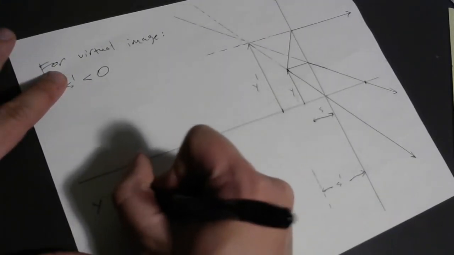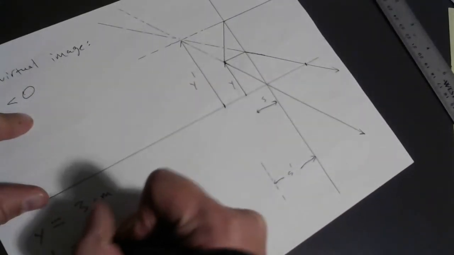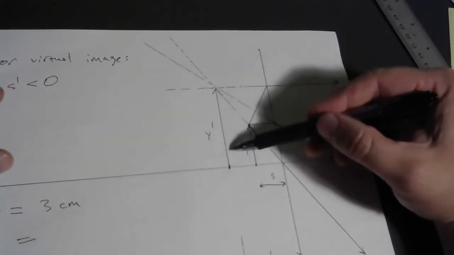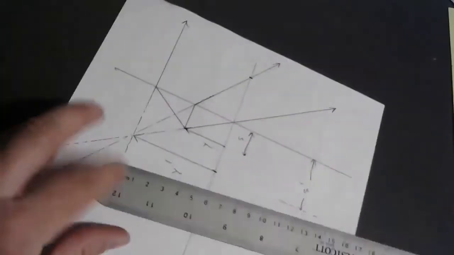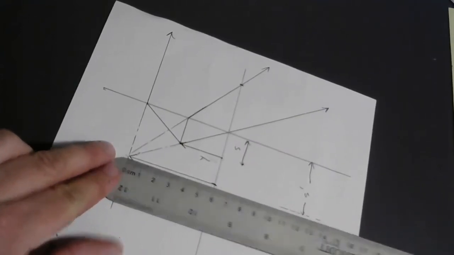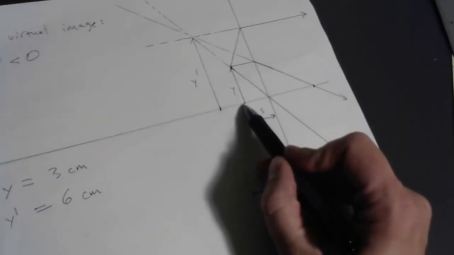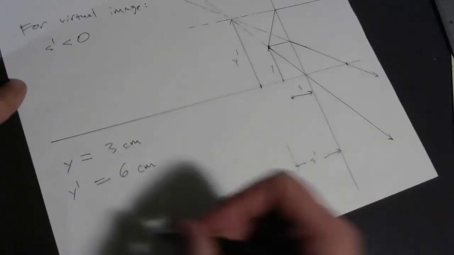The object height, what did I go with? It was 3 centimeters, I remember. And the image height, I'll have to measure that. This time it's a positive number. The image is not inverted. So the image height in this case is a positive number. It's almost exactly 6 centimeters. I'm not surprised. I chose this location for that reason. I remember that that's how it works out.